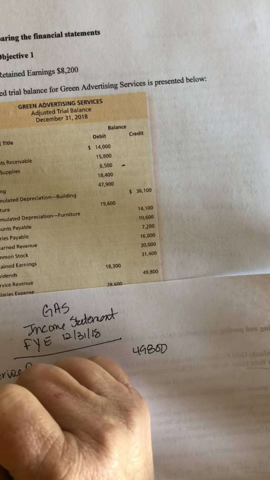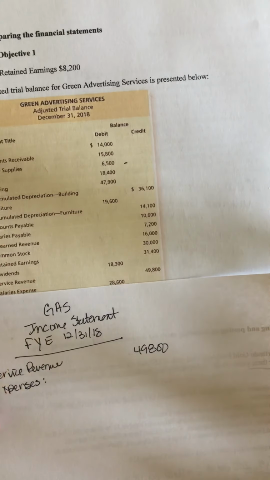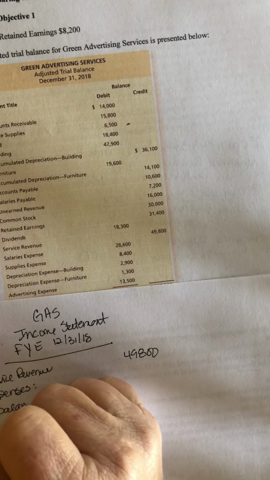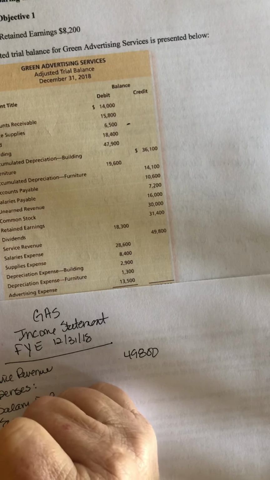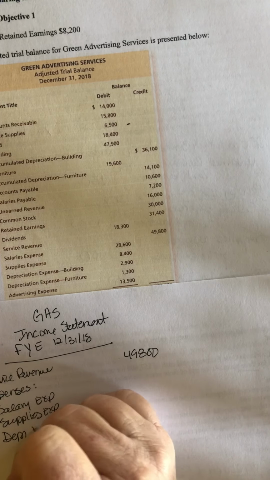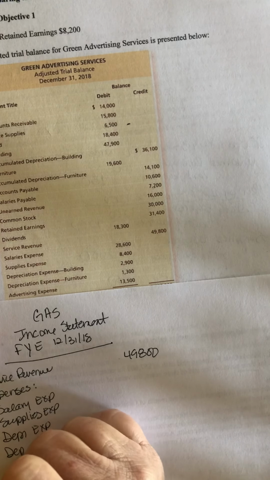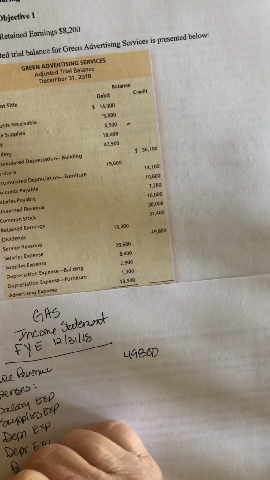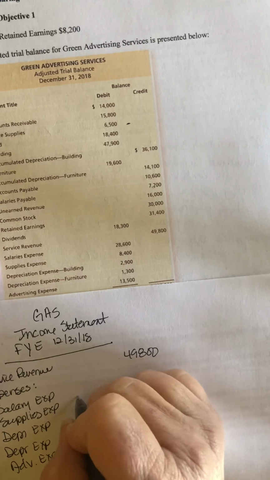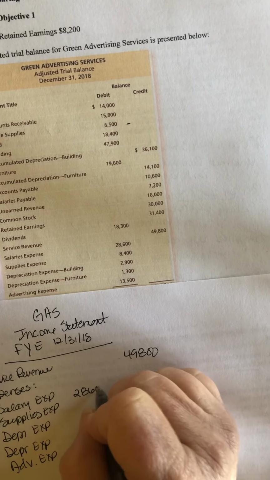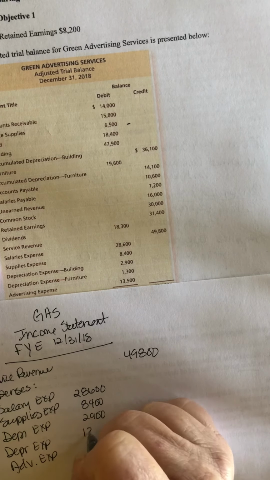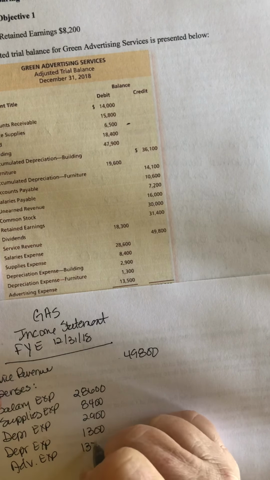And I have my expenses. All right, my expenses are salary, supplies, depreciation, and advertising. $28,600, $84,000, $29,000, $13,000, and $13,500.